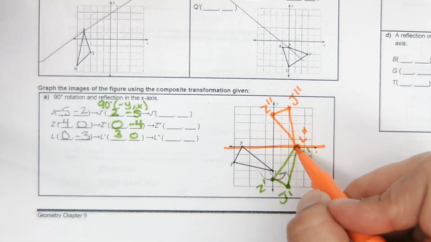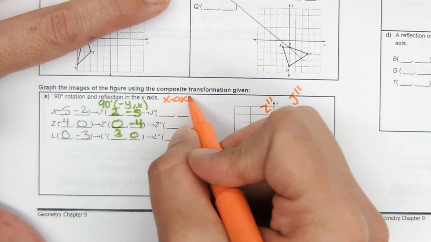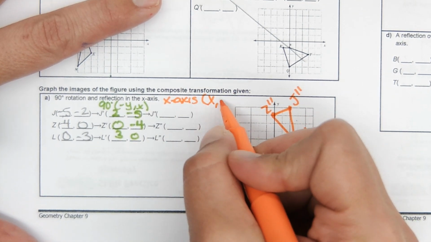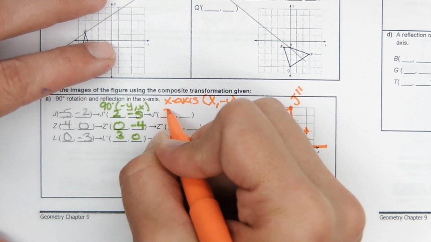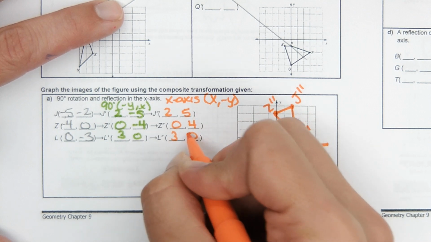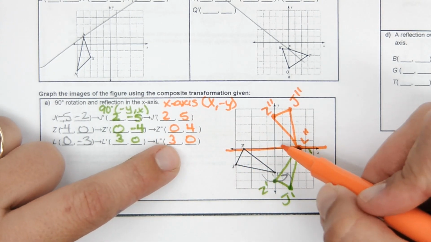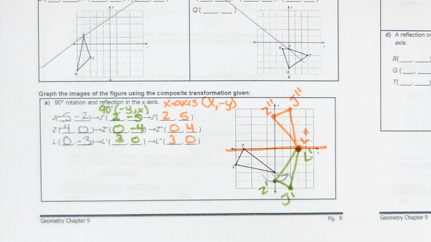So in addition to reflecting your points visually, you could also use the rule for reflecting over the x-axis. And the rule for that is (x, negative y). x stays the same and y changes sign. So x stays the same, y changes sign. And then I'll just make sure that these points match what I graphed. 2, 5, 0, 4, 3, 0. Cool.